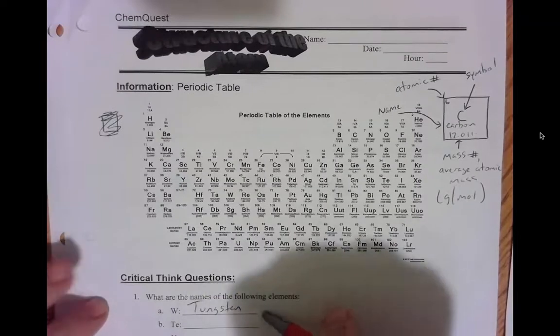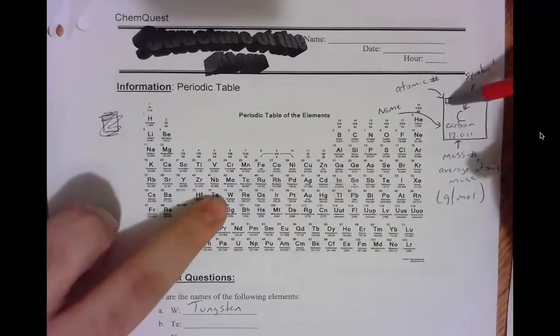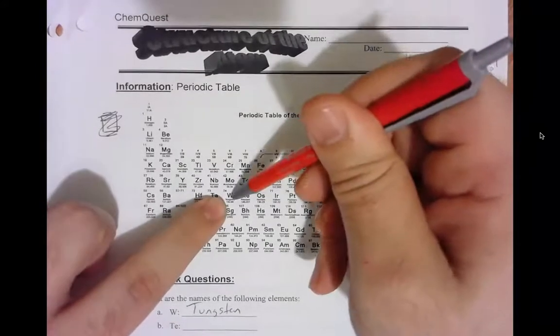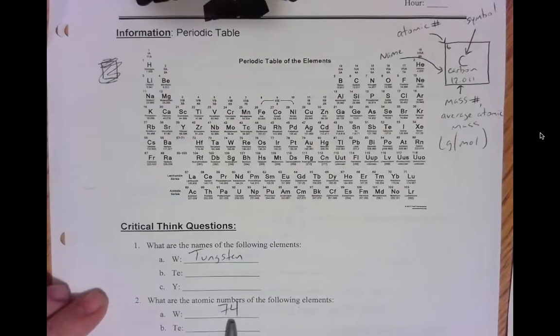Next, you can do 2A. 2A is asking us for the atomic number. Remember guys, the atomic number is in the top left corner. So it's still for the element W, the symbol W, so all we do is look at the top left corner. The top left corner, it says 74. So then that is the atomic number, 74.